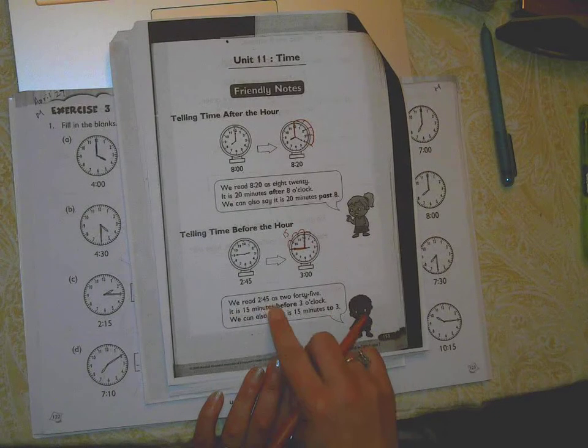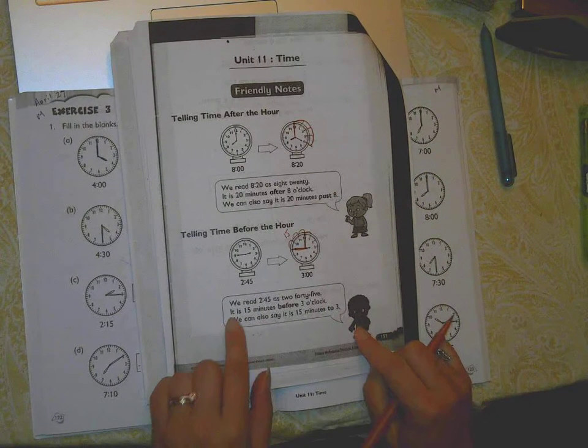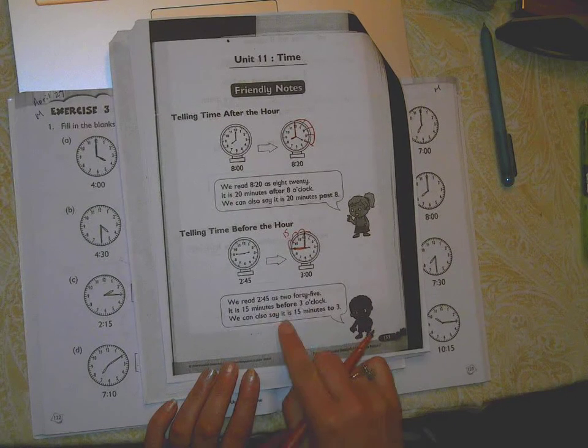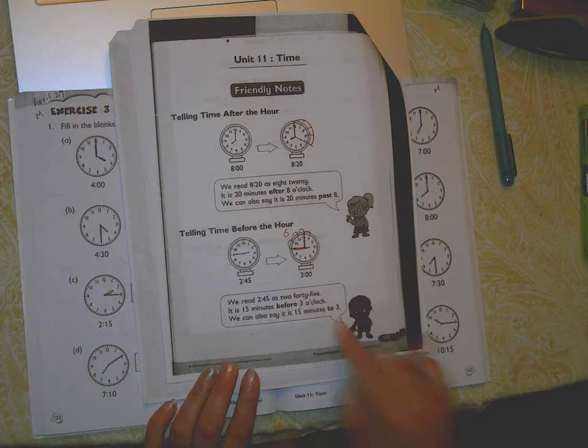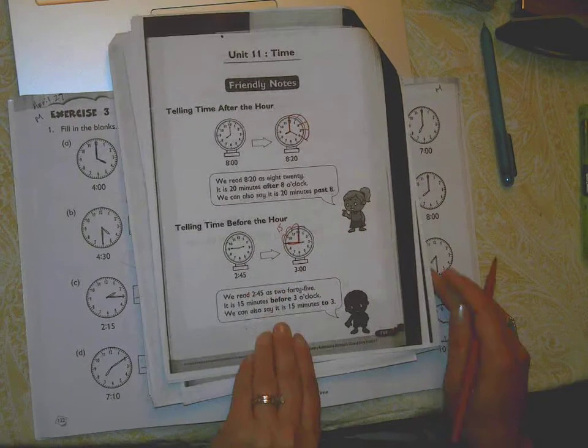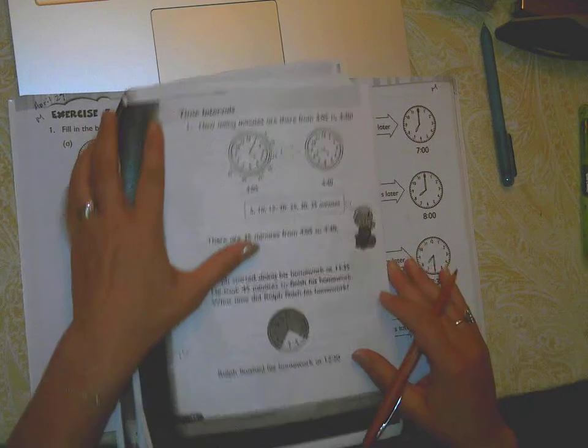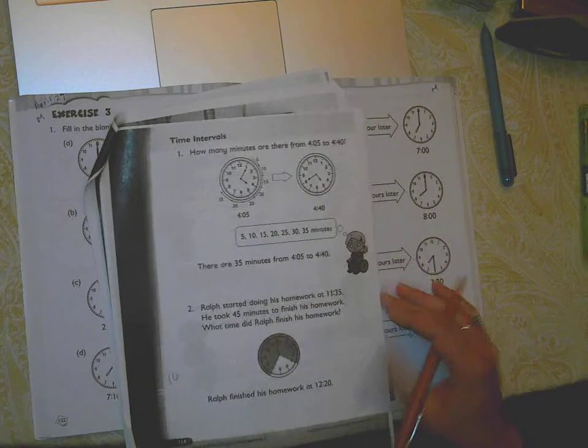We read 2:45 as 2:45. It is 15 minutes before 3 o'clock. We can also say it is 15 minutes to 3. Okay? And on page 154, it's the same thing that I just talked to you about.